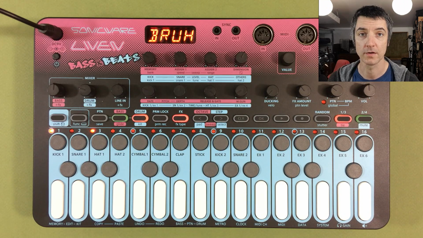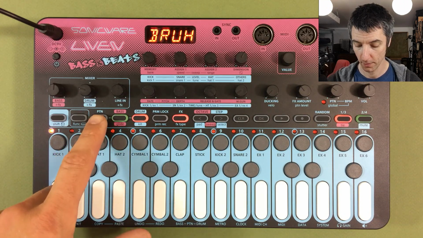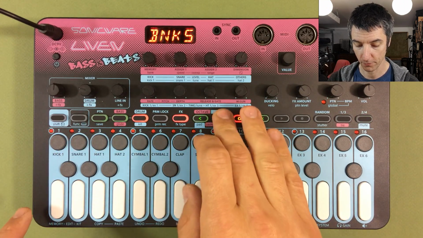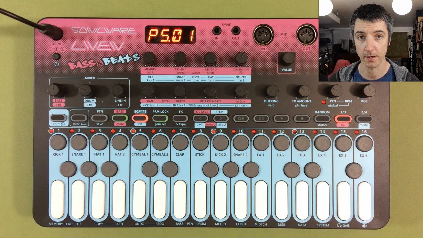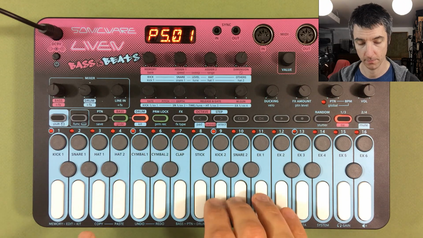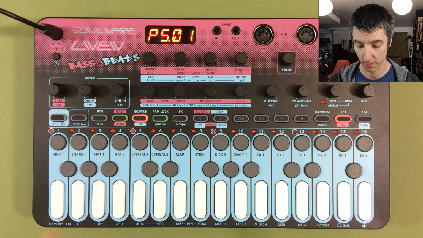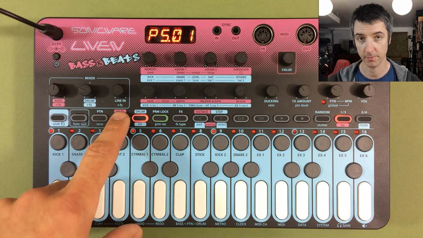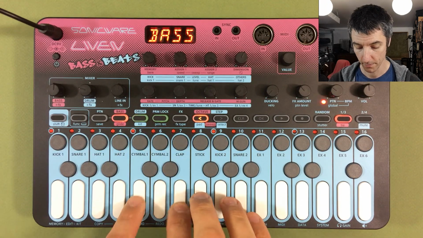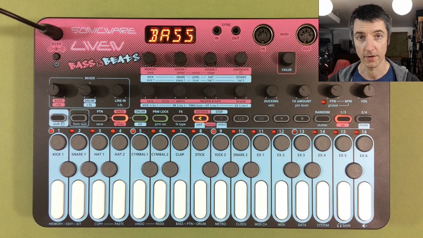So the first thing I'm going to do is load up a fresh pattern, as we did before. So I'm going to press the pattern button, scroll through to bank 5 and press step 1, and that loads pattern 1 in bank 5. At the moment I'm still on the drum track, so when we play we'll hear drum sounds. To select the bass track, just press bass here. And we'll get the standard bass sound load up by default.